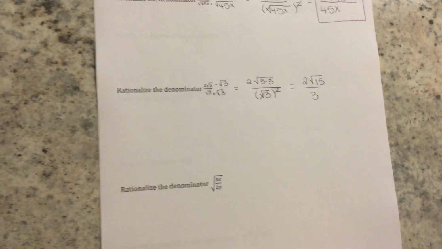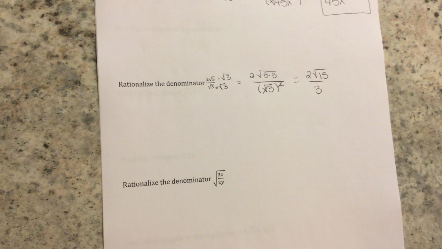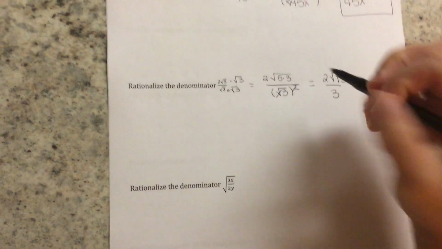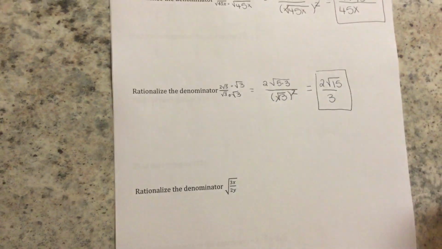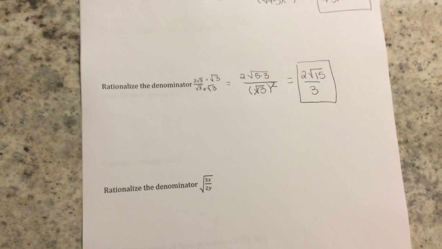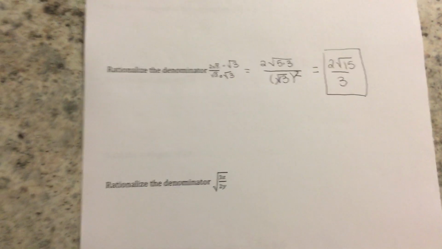2 and 3, those are like terms, so if possible those could be simplified, but there's nothing that 2 and 3 have in common. So that's my final answer. These two are not like terms. The 15 is underneath the radical, the 3 is not, so I cannot simplify those two.